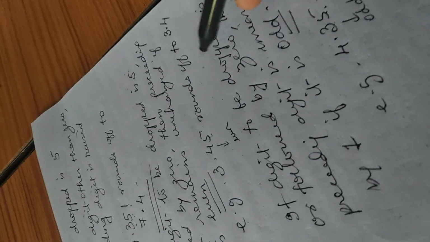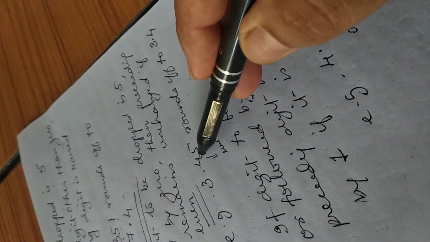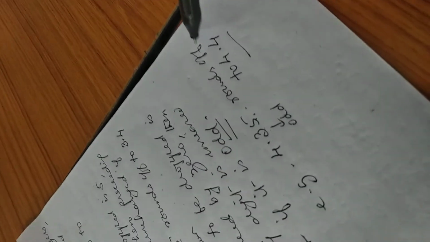For example, 4.35: this is odd, followed by 5. So this rounds off to 4.4. Here it remains unchanged if it is even, and here it is odd, so it is increased by 1.